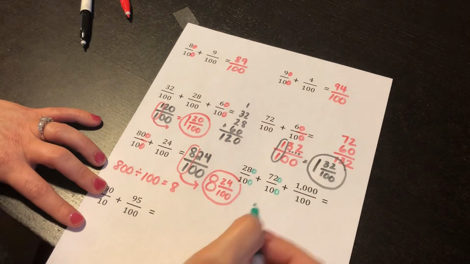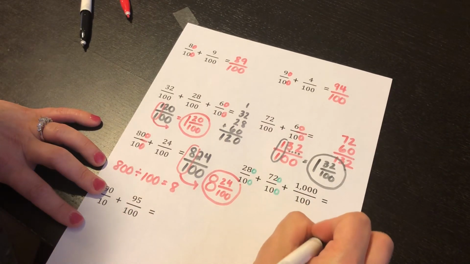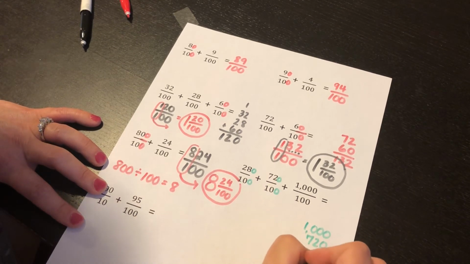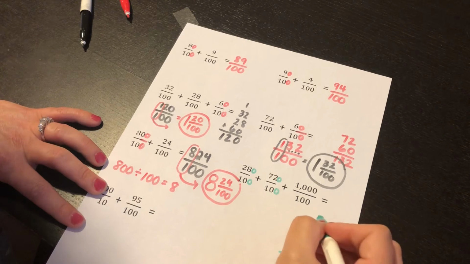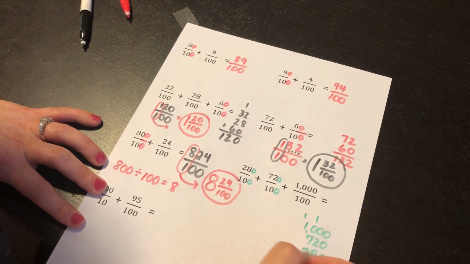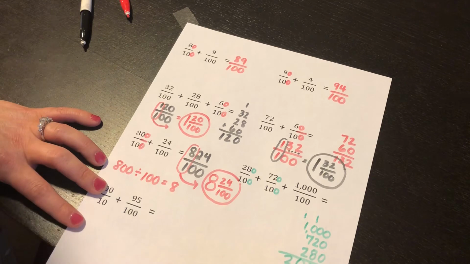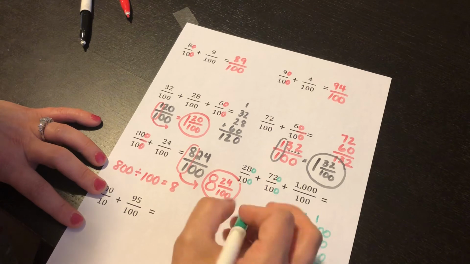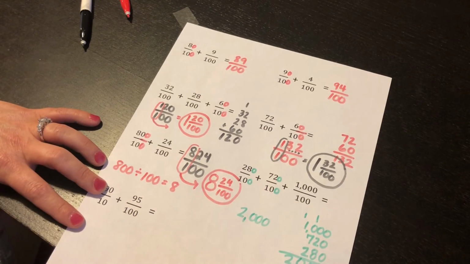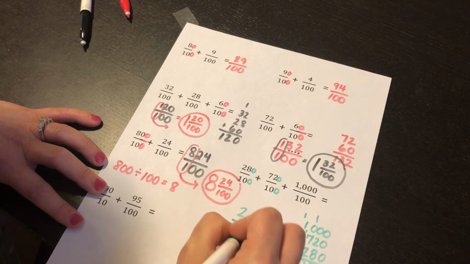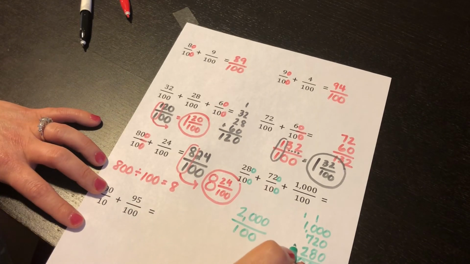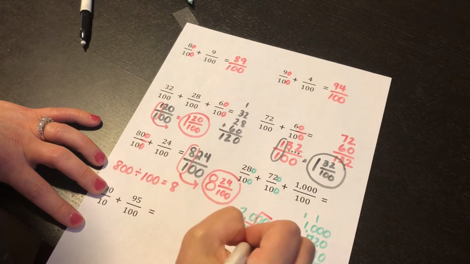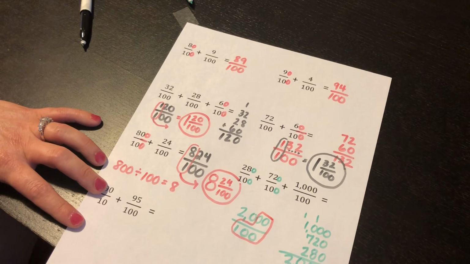Now that everything's hundreds, I can combine them together. All right, so now I have, did I have that right? Yeah. This one's interesting. That's actually your part right there.